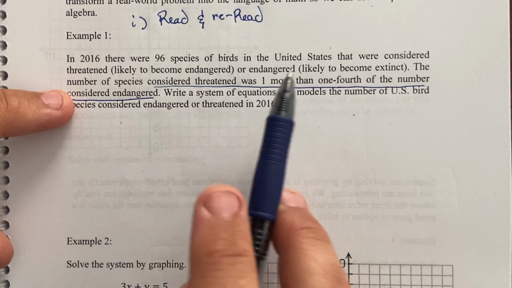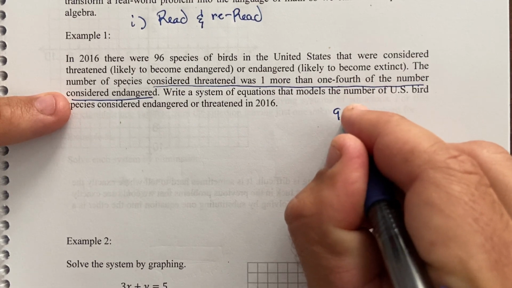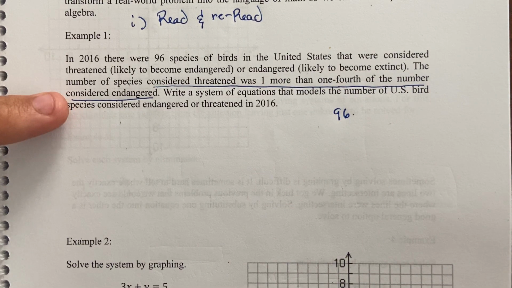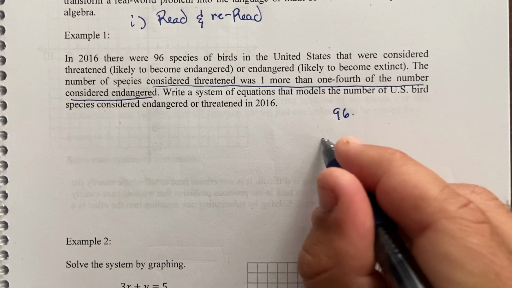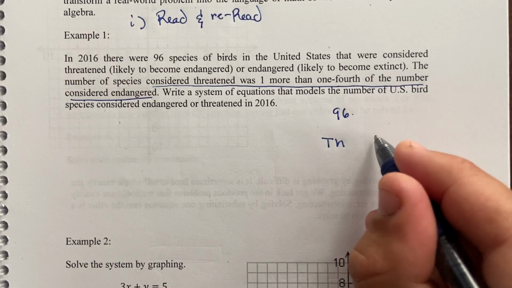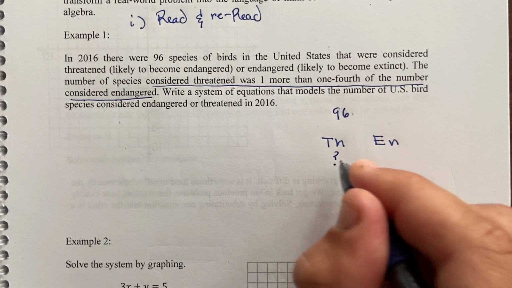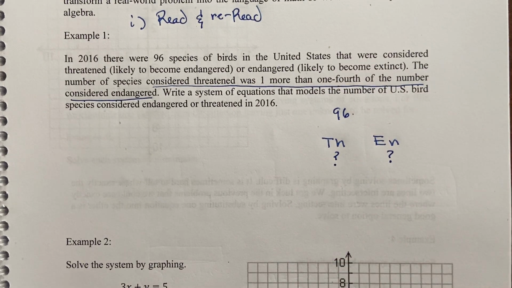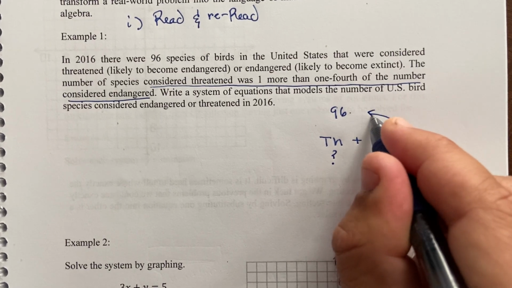We don't know how many. So I'm kind of just getting a picture. There's 96 species. Over here, there are threatened types. Over here, there are endangered types. And we don't know how many of each. But basically, we know if we add them together, we get 96, right?